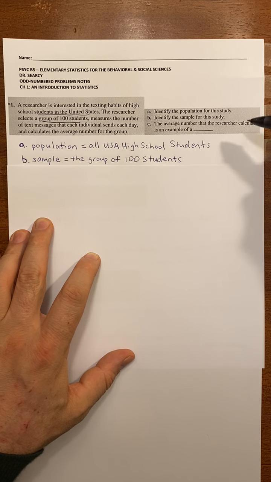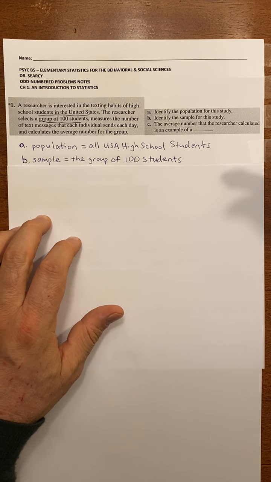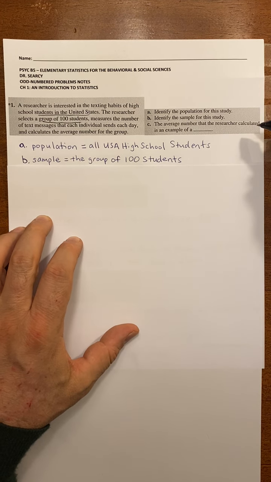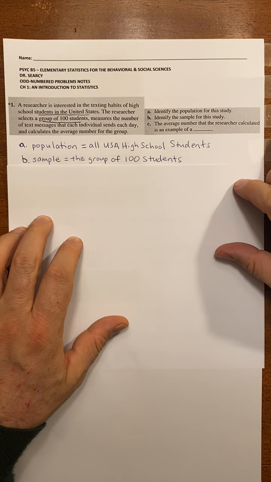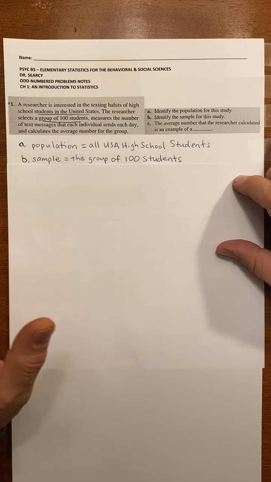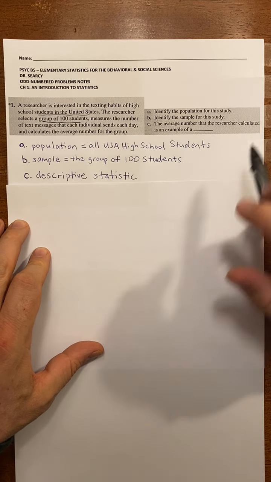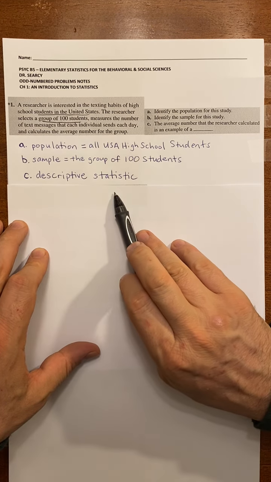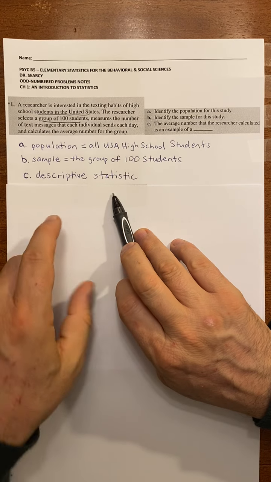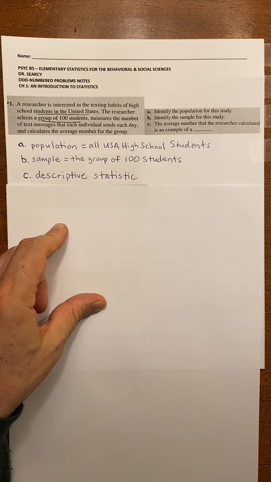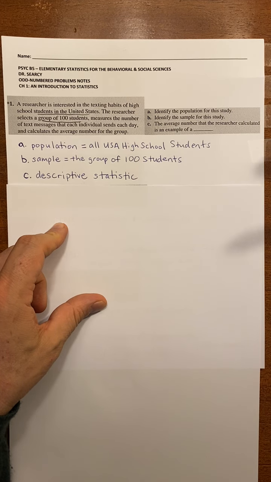So then question C is asking, the average number that the researcher calculated is an example of a blank. What is C? Well, we can refer to it as a descriptive statistic, right? Let's remember that descriptive is a type of measurement that we're going to use to organize and summarize the data.